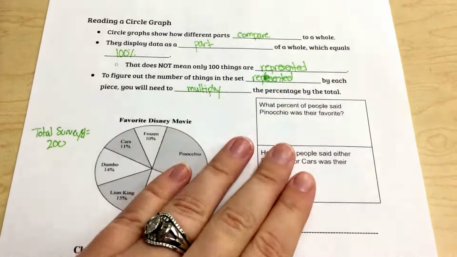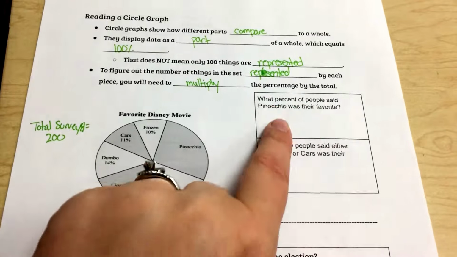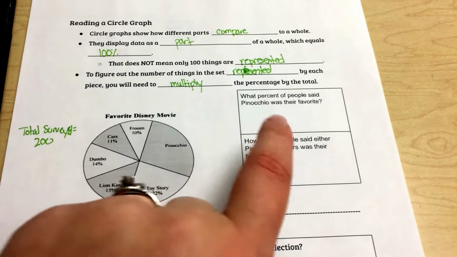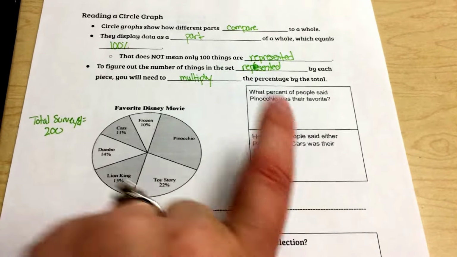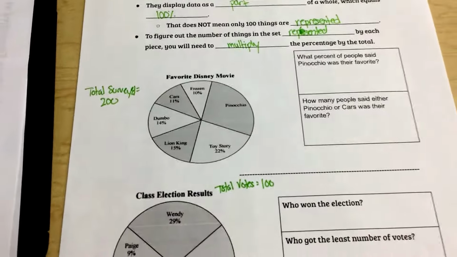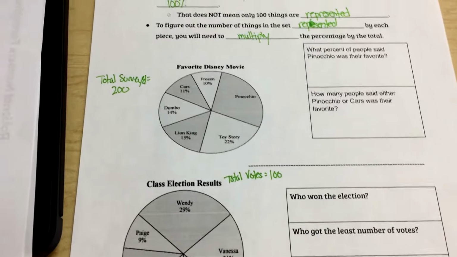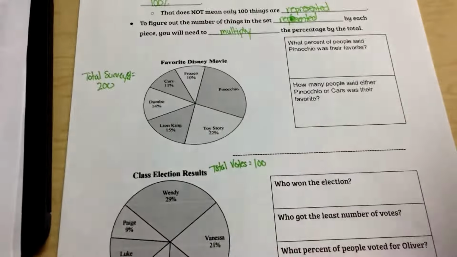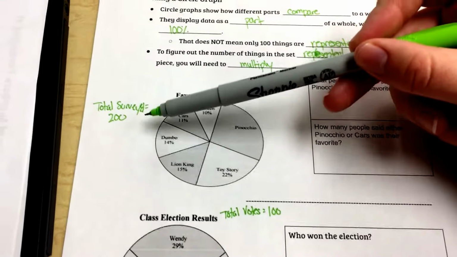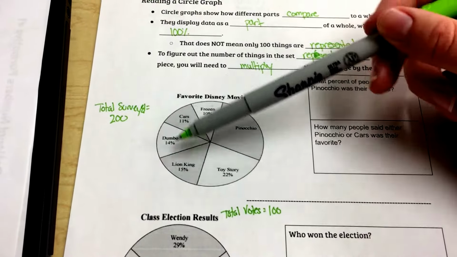Okay, so two questions that we're going to work on. One is talking about the percent of people, and we have our percentages written down. The other one's talking about the number of people in each piece. Now, we should know it's a circle graph. It has percentages. That means it's going to equal 100% altogether when I'm talking about just the percentage. However, this whole pie graph represents 200 people.